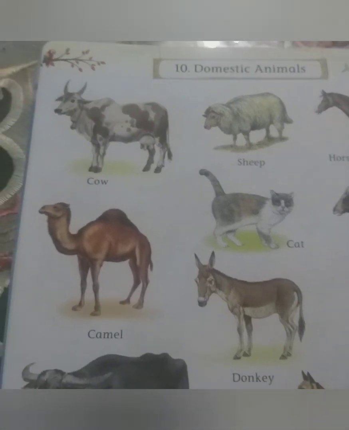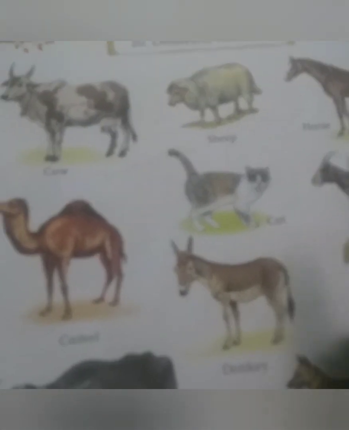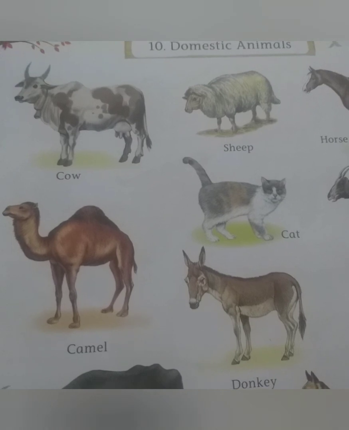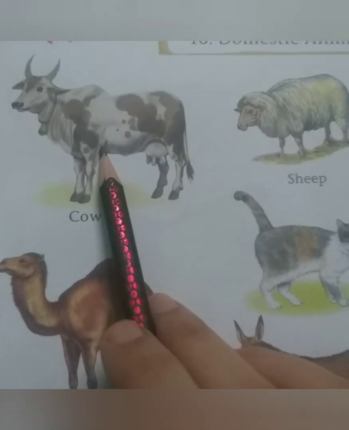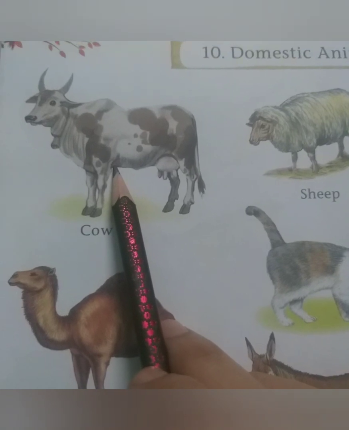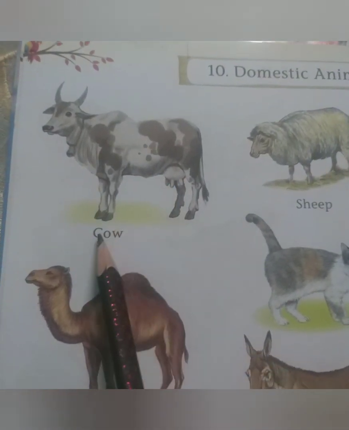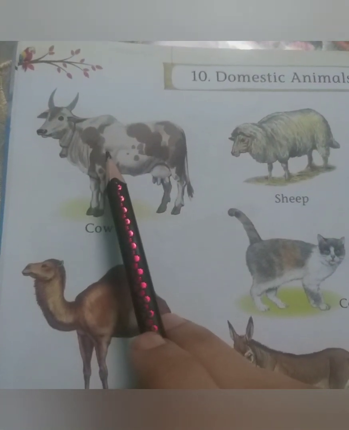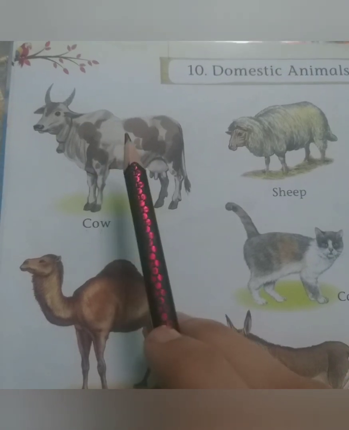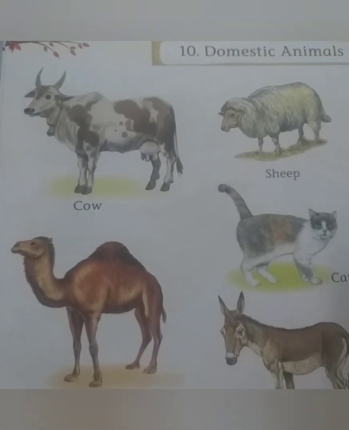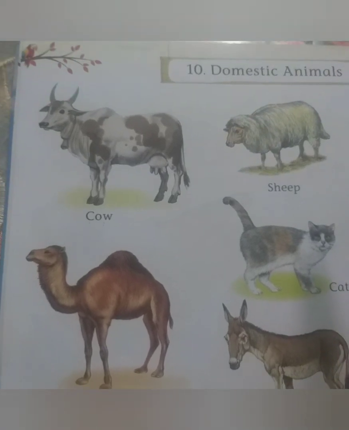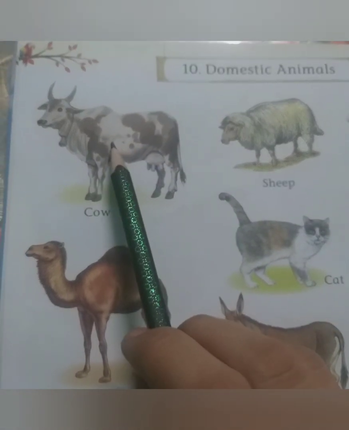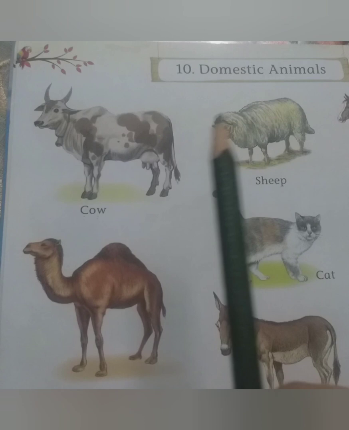Okay children, so let's find out the names of these domestic animals and what we get from these animals. Okay, so let's read it. Can you tell me what is this? Which animal is this? This is cow. And do you know what does cow give us? Cow gives us milk. And children, can you tell me what is the color of milk? The color of milk is white. And you know cow's milk is a little yellowish.